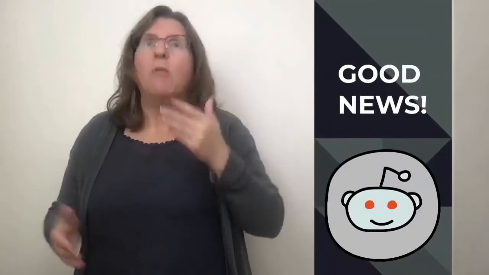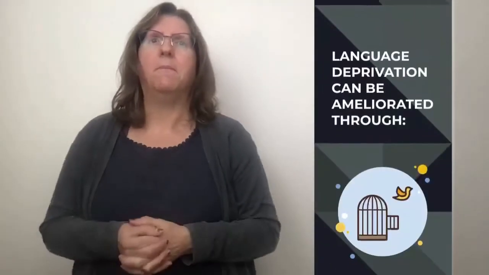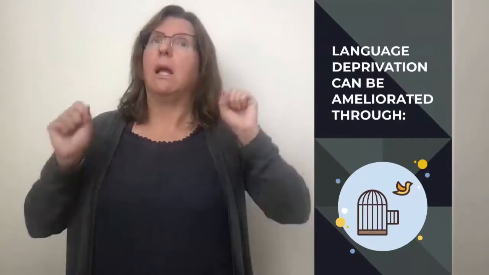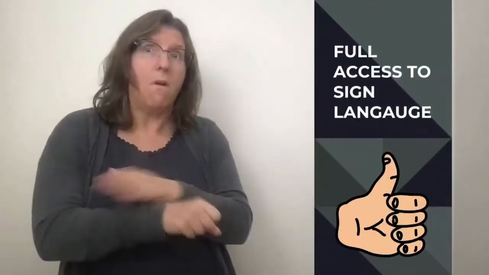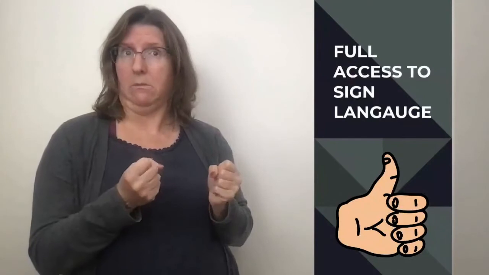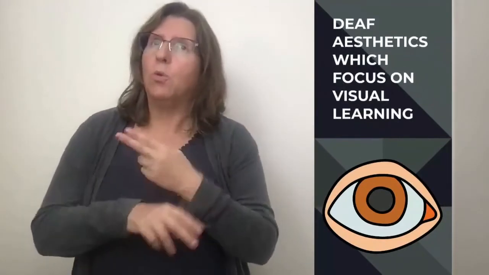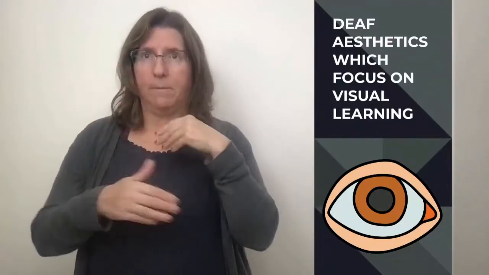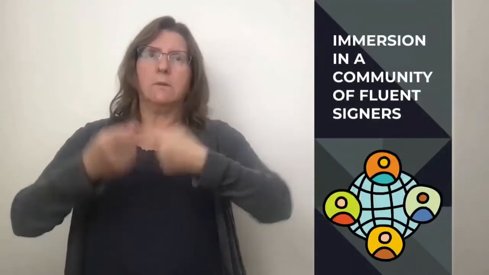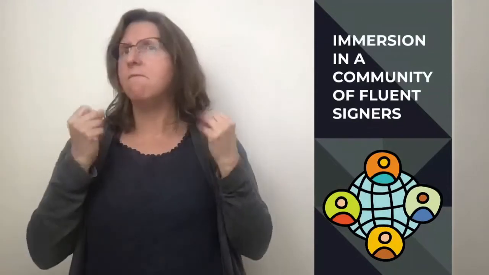But there's always good news. With enough effort, the situation can be turned around. Language deprivation can be ameliorated through full access to sign language. This is important. The teaching design should focus on deaf aesthetics, prioritizing visual learning elements. Immersion in a community of fluent signers will also diminish the effects of language deprivation.